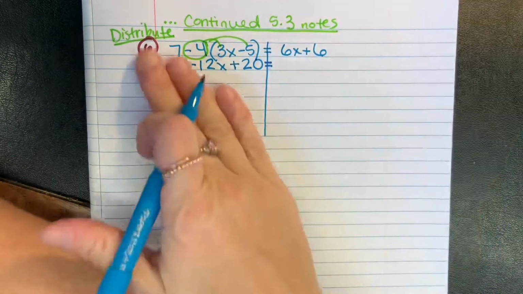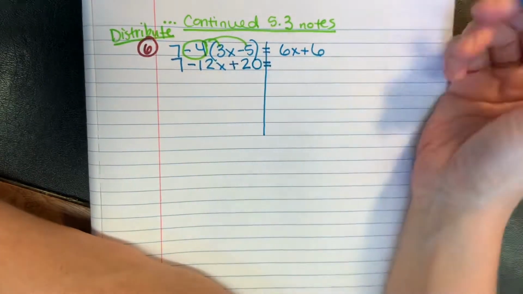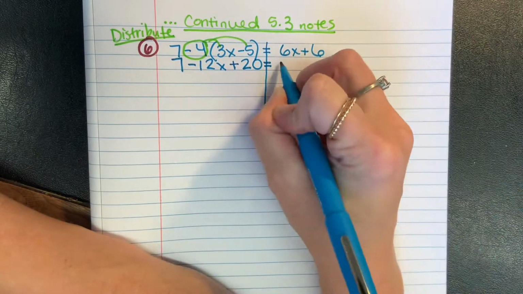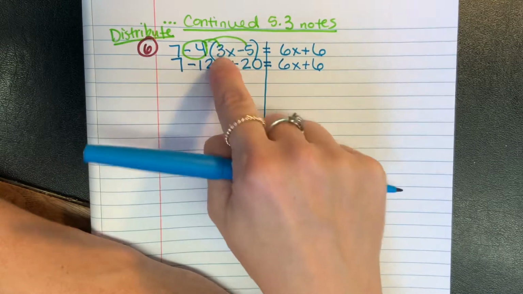This side is an expression, this side is an expression, the whole thing is an equation. All right, 6x plus 6, you can't put those together because they won't both have x terms, so you just bring those down. First step is all we did was distribution on the left side.